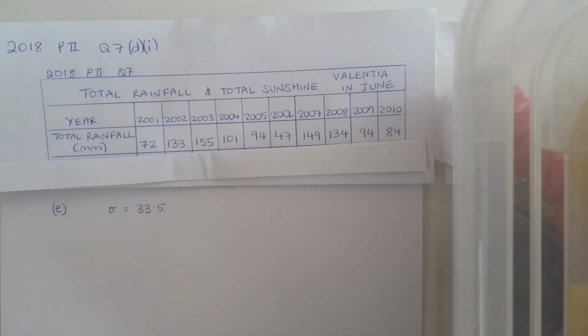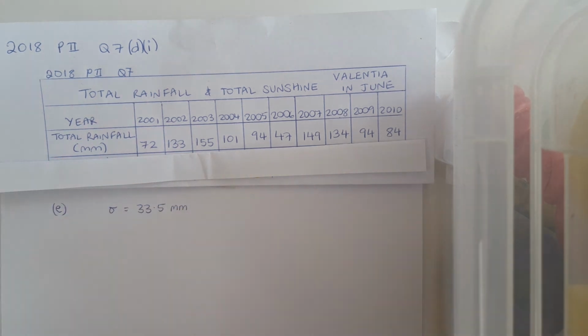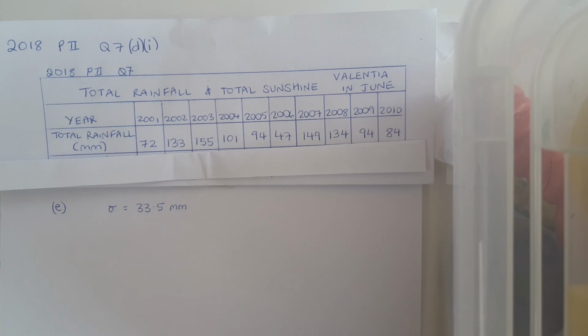Again, don't forget to include your units. So millimetres, just to make sure that you don't lose a mark as a result of that. And there's no need to show any extra workings because they're going to work on the basis that you've used your calculator for this calculation.